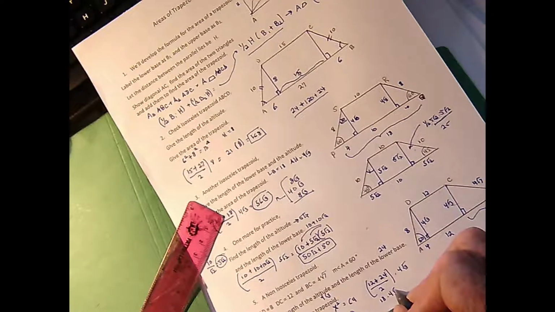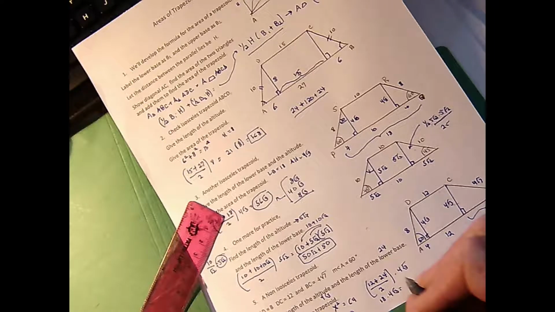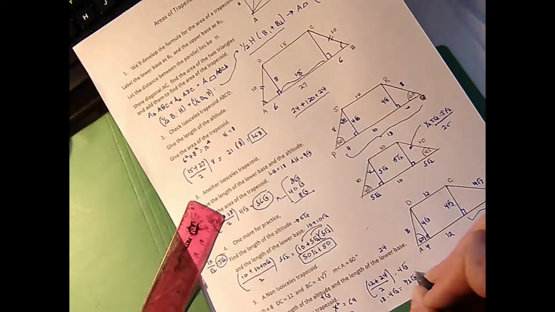So when I add up the bases, I got 36 divided by 2. That'll be 18 times 4 root 3. 18 times 4 is 72, I'm pretty sure. So 72 square roots of 3. Now, that's interesting. Let's do the parts, see if it adds up that way. They're really pretty quick to do.